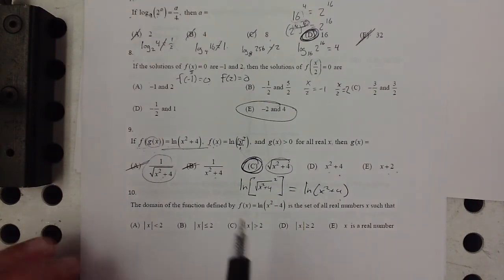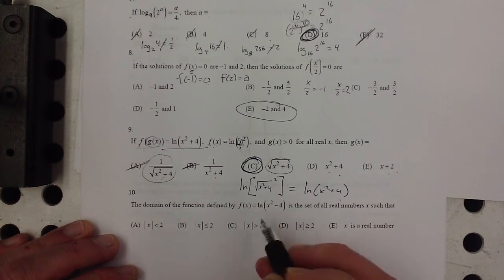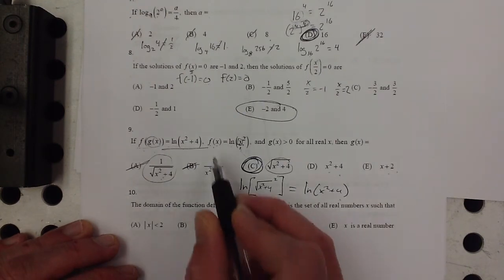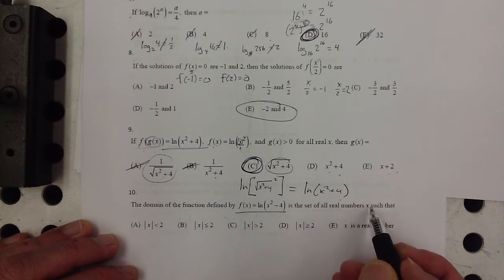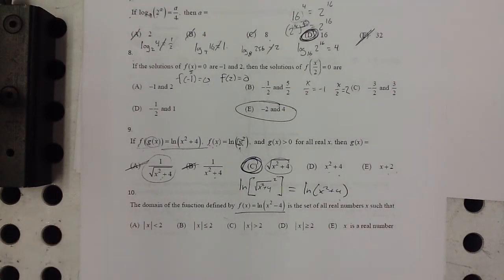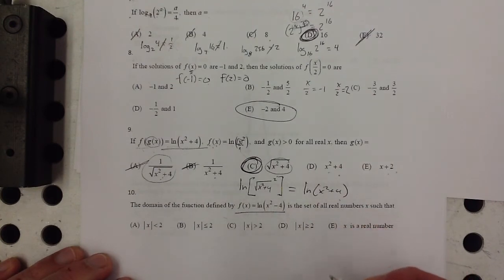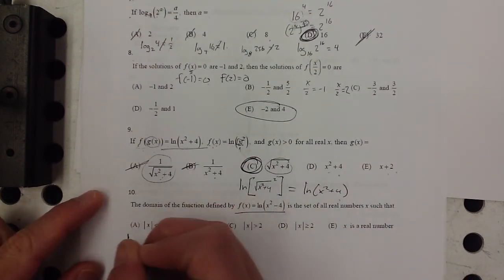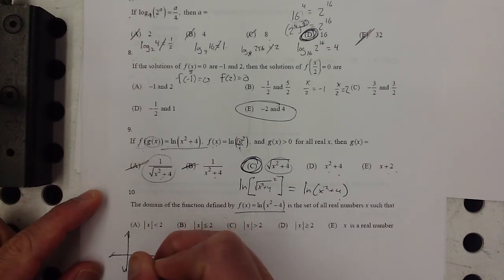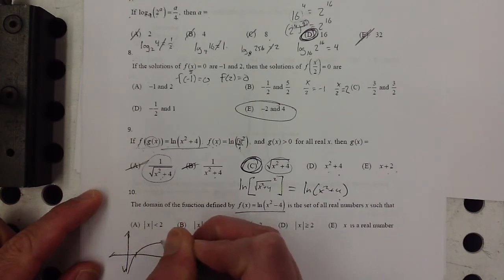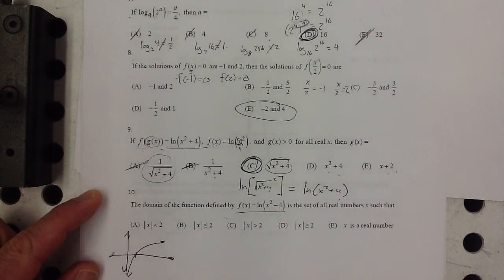All right, number 10. Domain of the function defined by, well, that looks kind of like this last one, is the set of all real numbers x such that, okay, well, let's think about the natural log function. The domain of the natural log function is all real numbers that are greater than 0, not including 0.